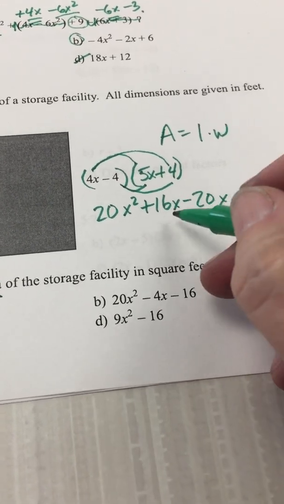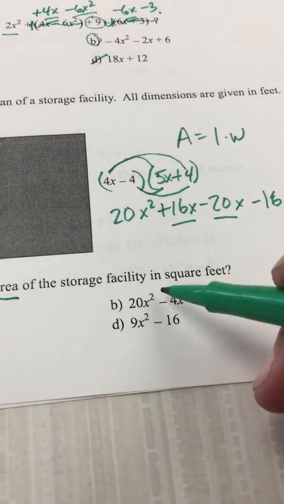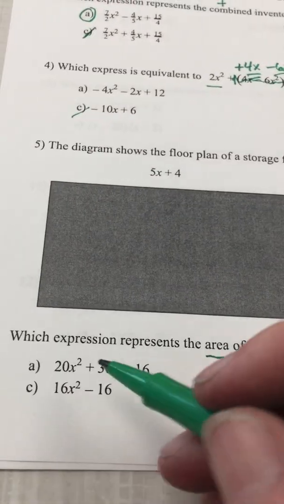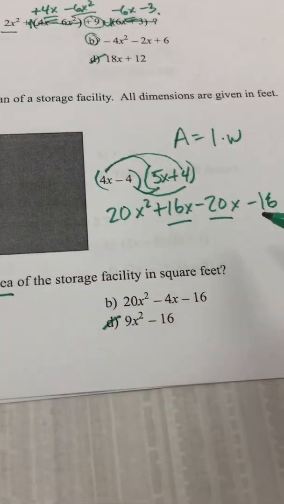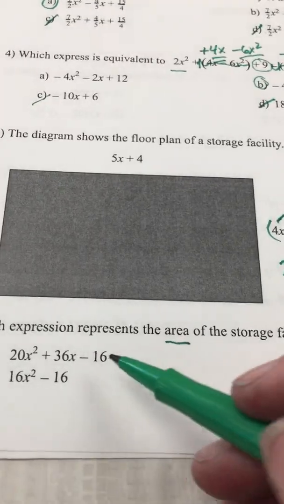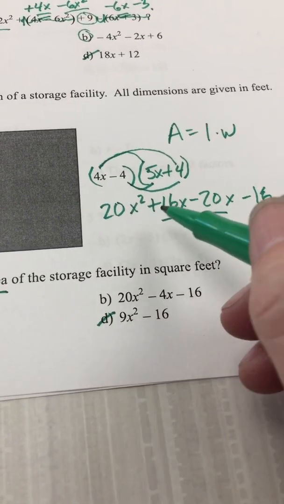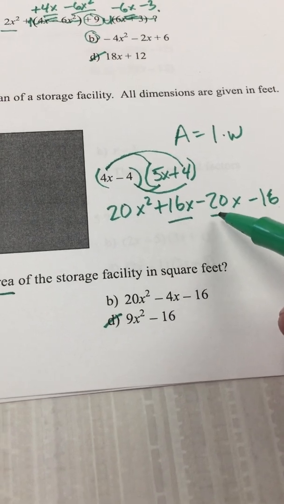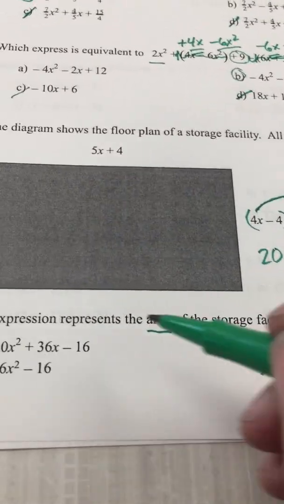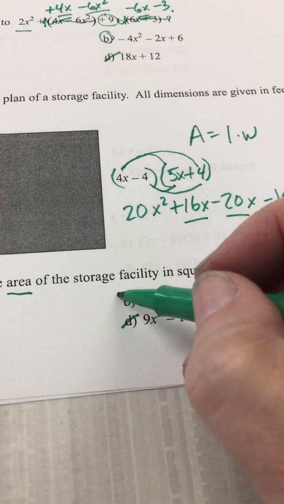So these two middle pieces are going to come together, but the first is a 20x squared, so I'm going to get rid of this one, and I'm going to get rid of that one. And the last number should be a negative 16, so now the middle piece. Who's going to win? Good guys or bad guys? Bad guys are going to win. There's 4 left alive, so negative 4x. So not that one. This one has my negative 4x.